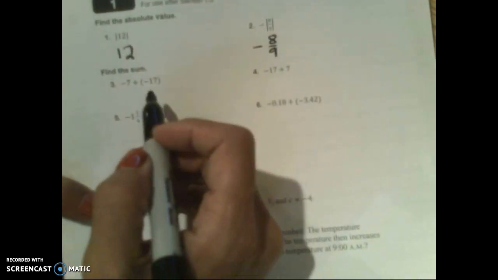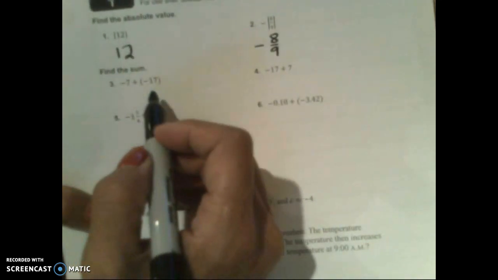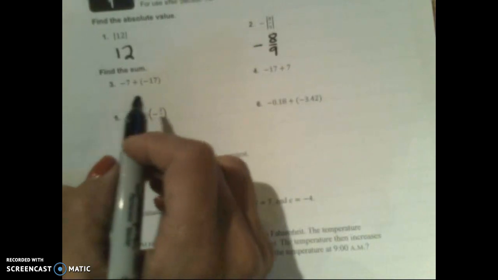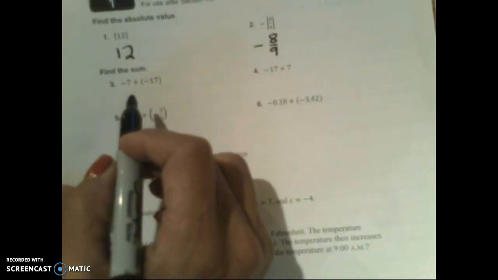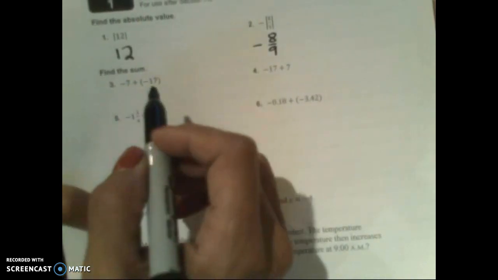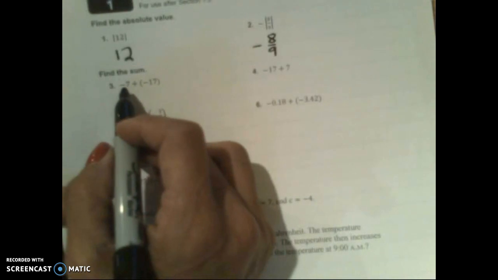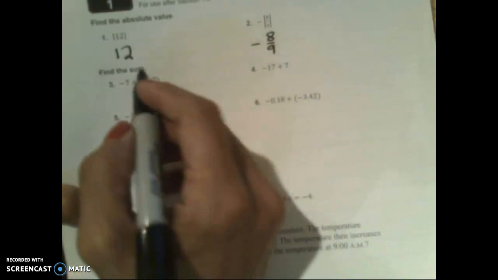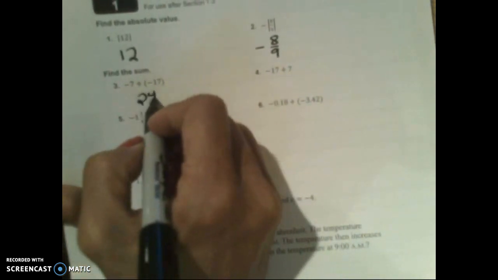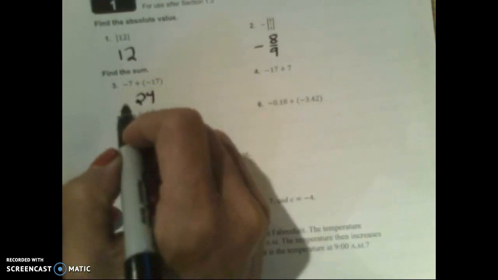Negative 7 plus negative 17, same signs, add them up. So in addition, we don't change anything. We don't change the problem around. We just solve. We use the integer song, or we use the common signs that we've done in class. So same signs, add them up, 17 plus 7 is 24. Take the sign of the bigger digit, negative 17, or the common sign, so it's going to be negative.